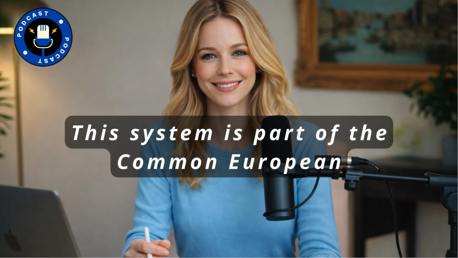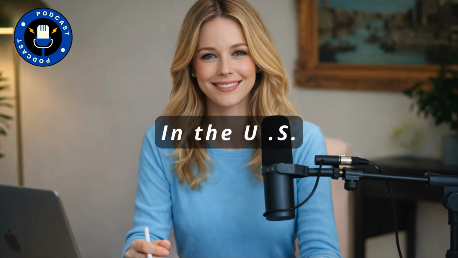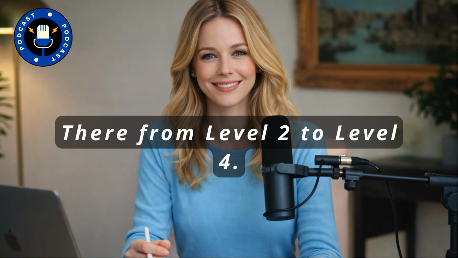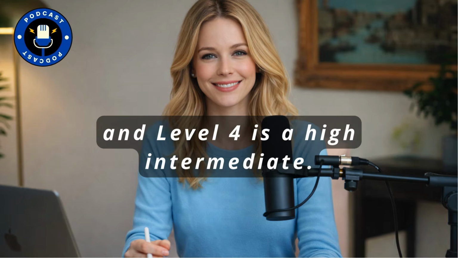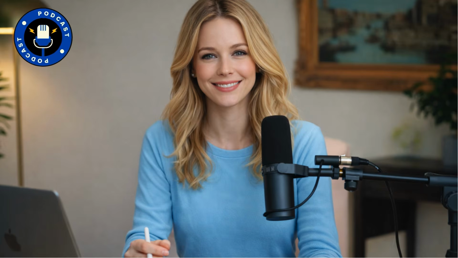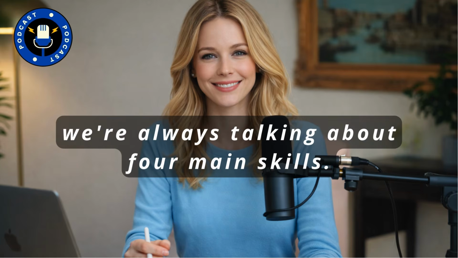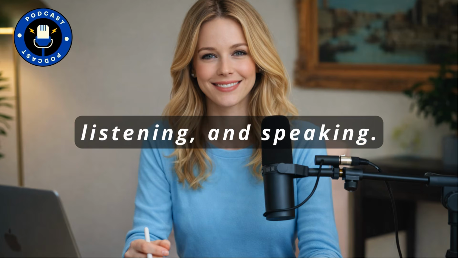This system is part of the Common European Framework of Reference. In the U.S. system, this roughly means going from Level 2 to Level 4. Level 2 is usually called a high beginner, and Level 4 is a high intermediate. And when we talk about your English level, we're always talking about 4 main skills: reading, writing, listening, and speaking.